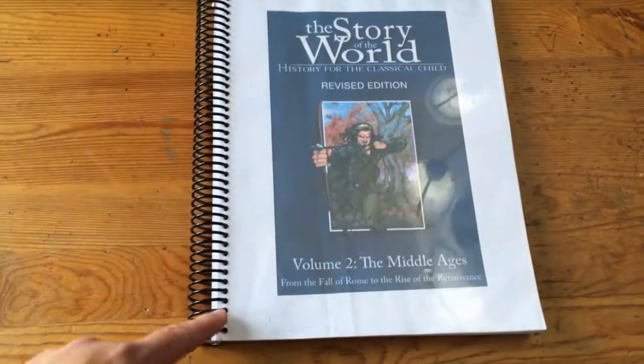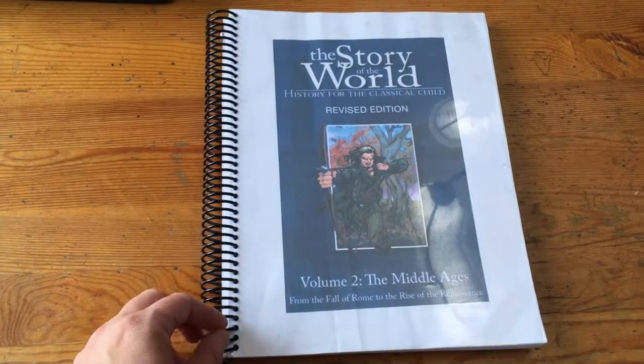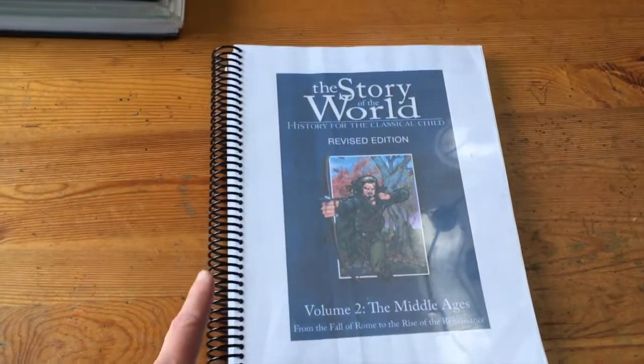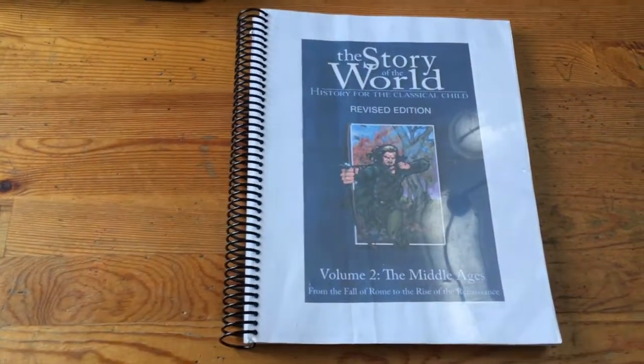Binding it is so much better. I'll link my binding machine up top if you haven't seen the review I did, because there's so much less chance they're going to rip all of this out versus just the 3 holes. So that's kind of how I divided everything.